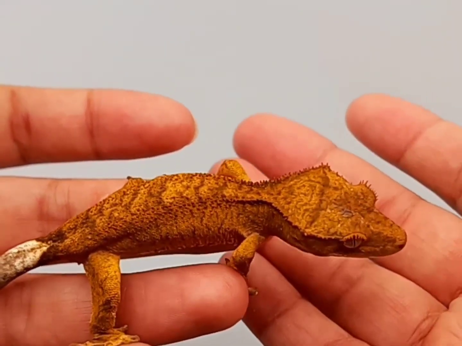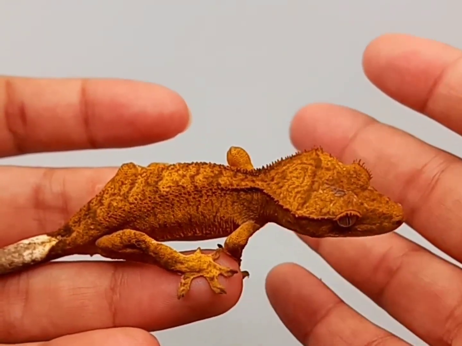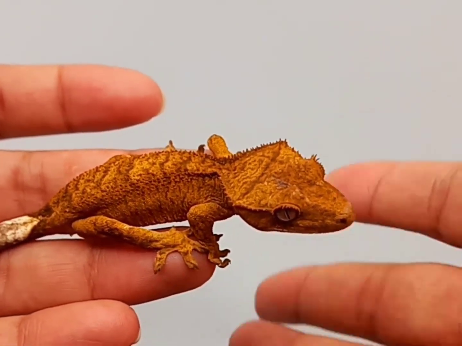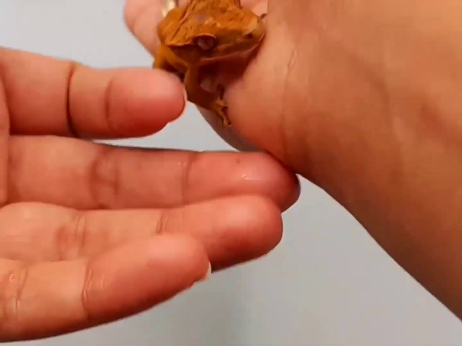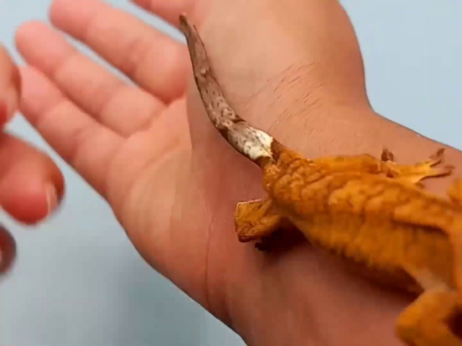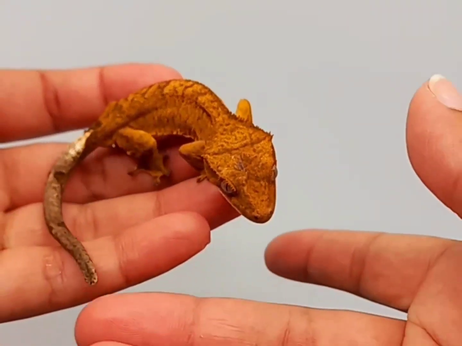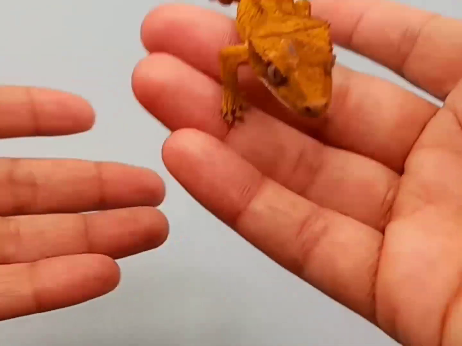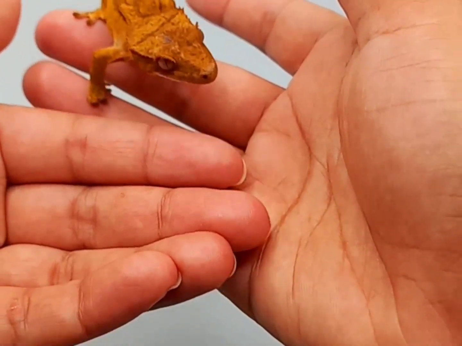This is a yellow tiger, or what they call a blonde strawberry tiger. It has the red striping. Sometimes if you get lucky from a red and yellow pairing, you might get something like this, but most of the time you're going to get a mud.